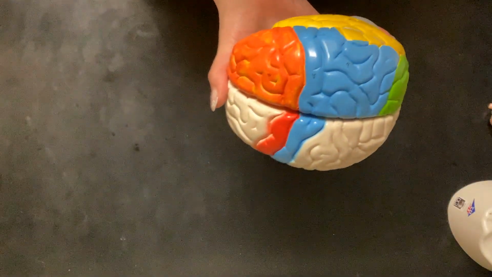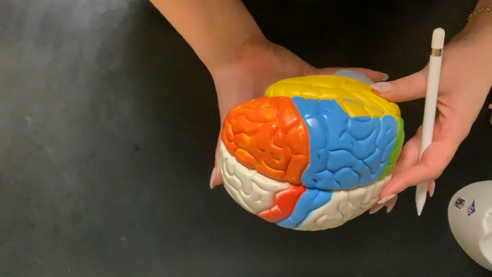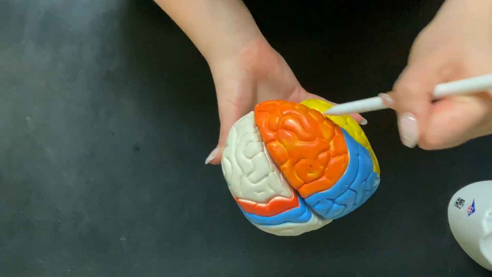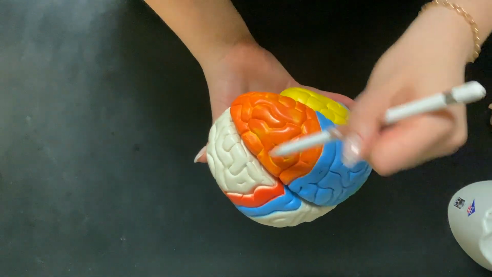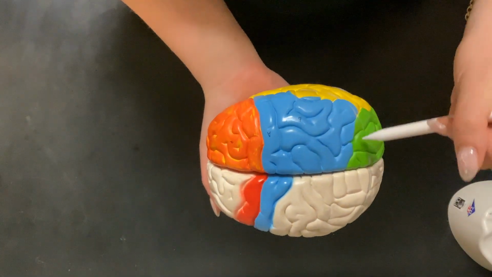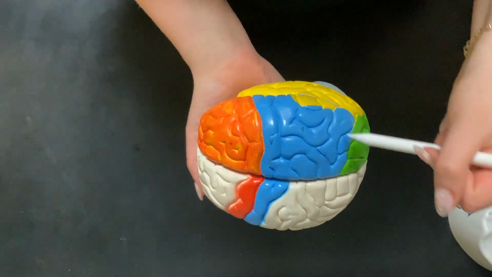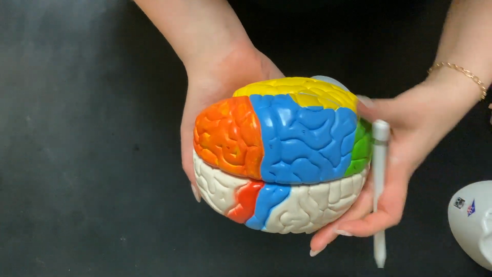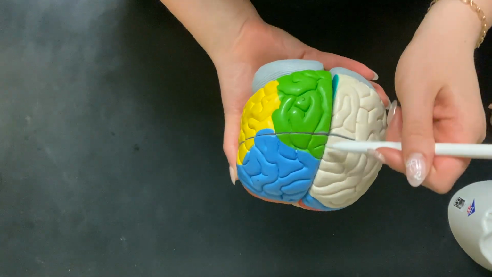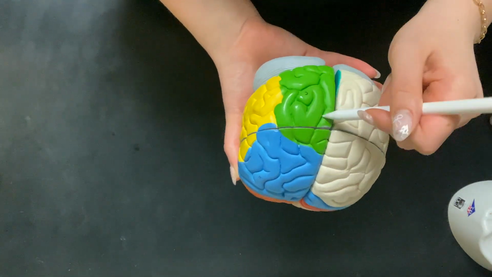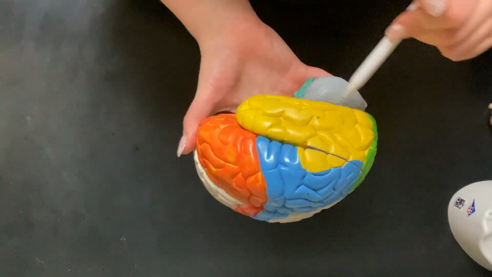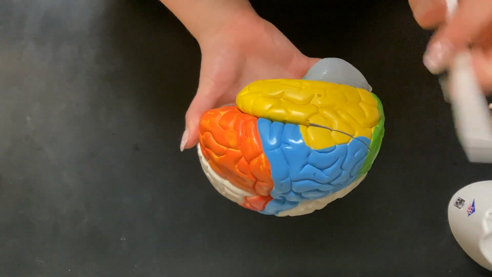Now we're going to look at the different lobes of the cerebrum. So first, anteriorly, we have this lobe right here called the frontal lobe on the orange. And then if we come over on top, on the blue, we could see the parietal lobe. And then if we come to the back, this is going to be our occipital lobe in the green. And then on the side here in the yellow, we have our temporal lobe.